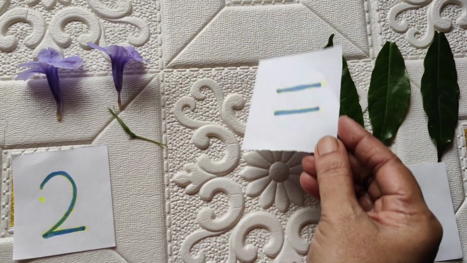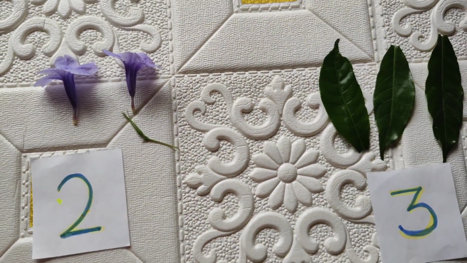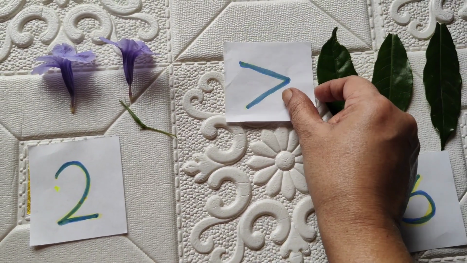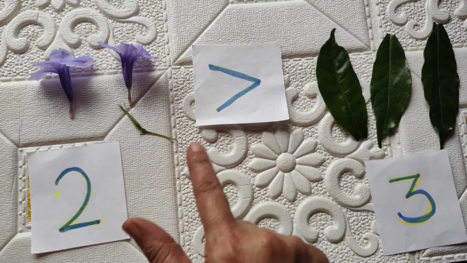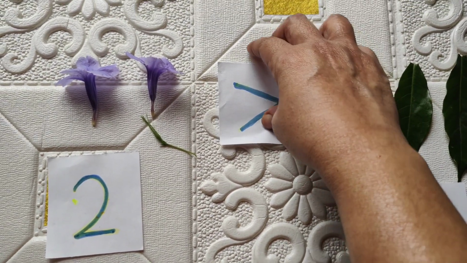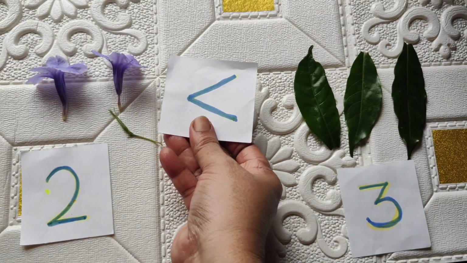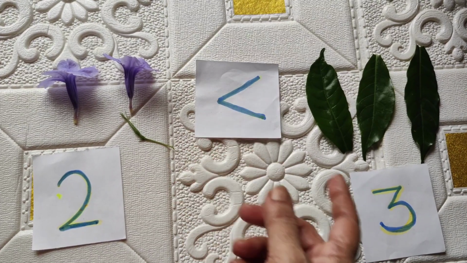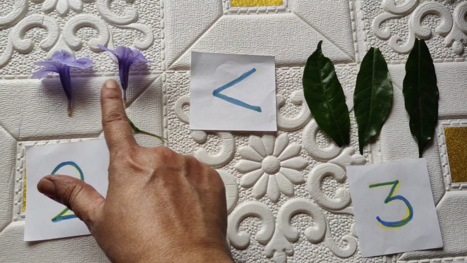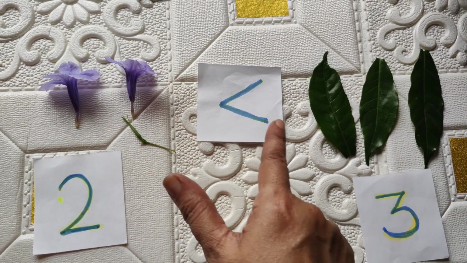No. Should I put greater than sign? No. Because 3 is more than 2. 2 flowers, 2 is less than 3.